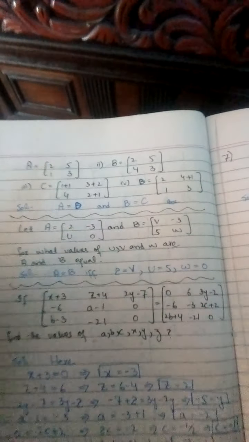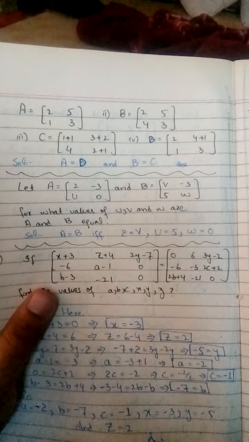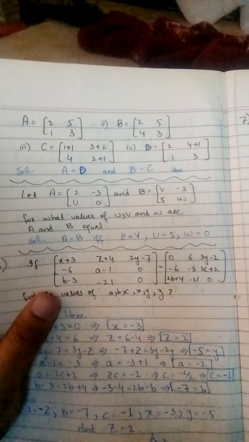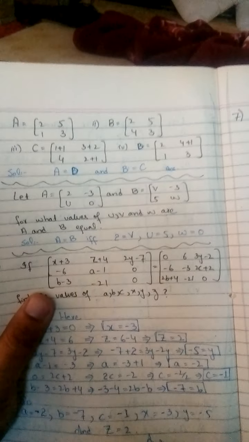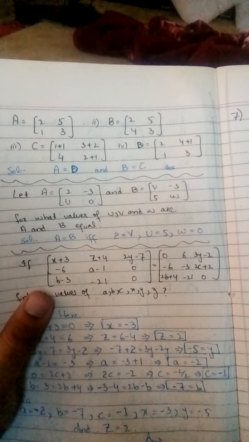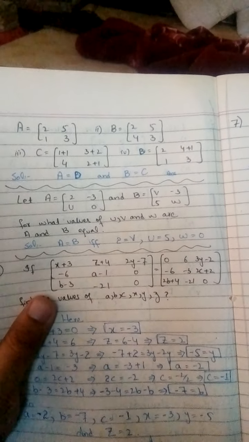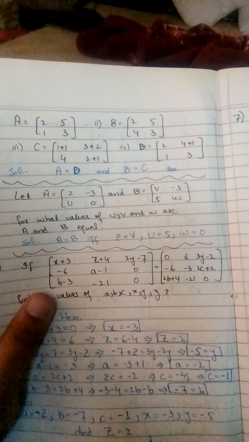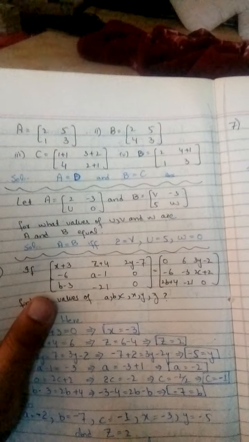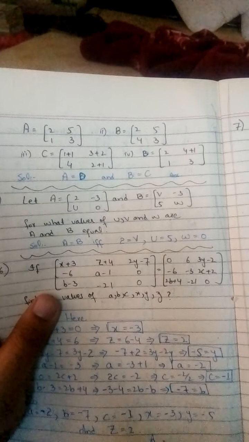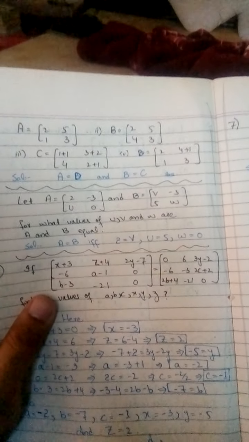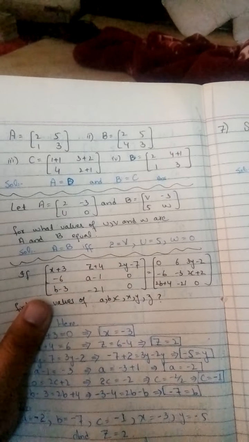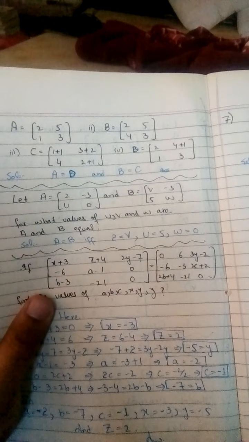But if two matrices are equal, their corresponding elements must be equal. So if you take the A and D matrices, the first element is 2 2, 5, and 4 plus 1 is also 5. 1 1 3 3. So matrix A is equal to matrix D. And if you see B and C, first element 2, and 1 plus 1 is also 2. 5, 3 plus 2 is 5.